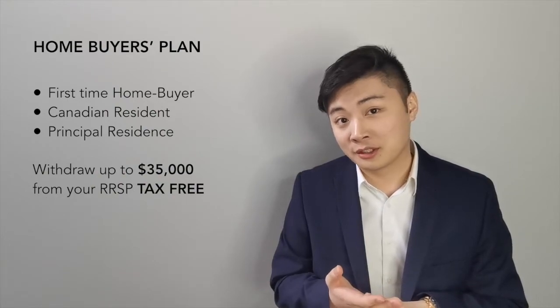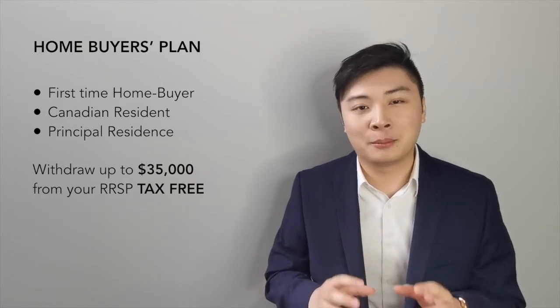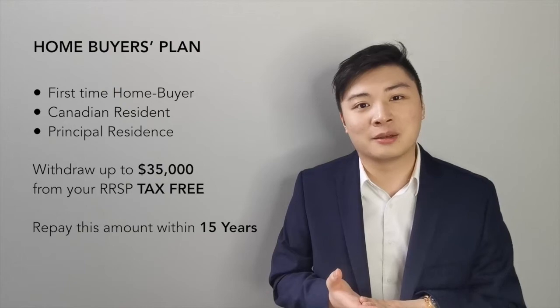So you can withdraw up to $35,000 per person to pay for a down payment on your first home. So if you and your spouse or your common law partner withdraw $35,000 from your RRSP account, you have $70,000 to help pay for a down payment on your first home. But then you'd also have to repay this amount back to the CRA within 15 years.